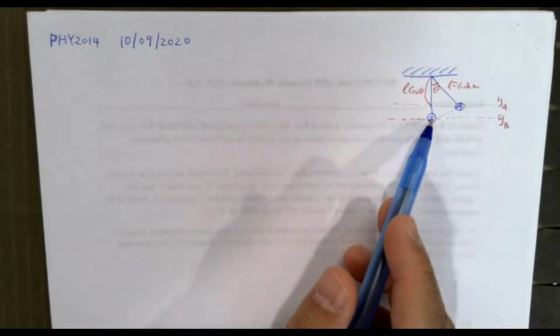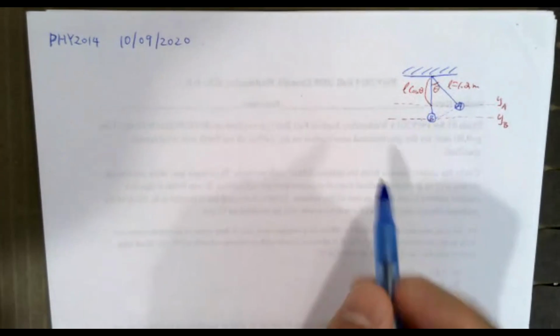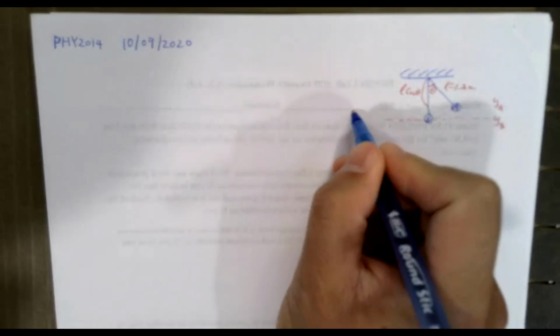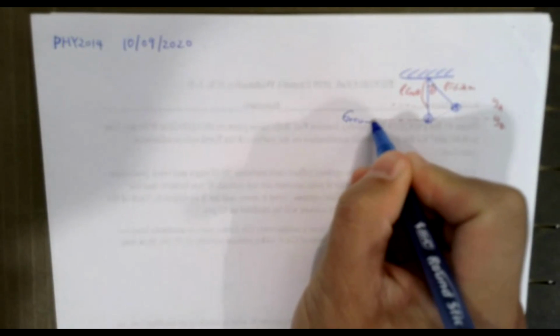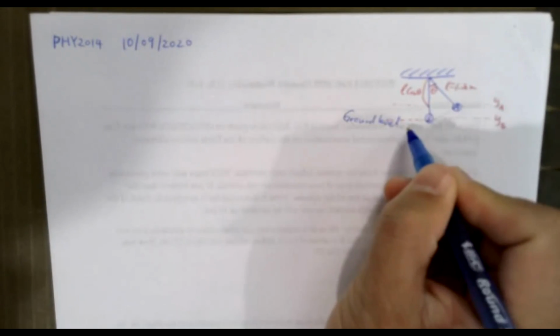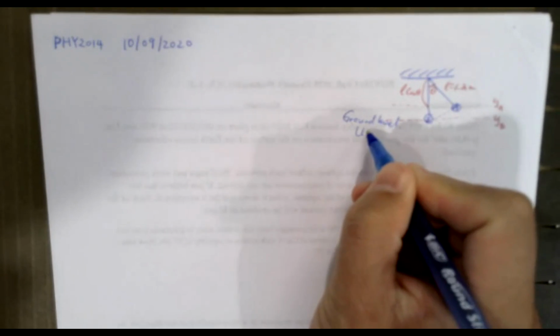Usually it would be most convenient that you take the lowest point of the motion for the object to be your ground level. In this case, the lowest point will be at point B. So that's your ground level potential energy, U equal to 0.